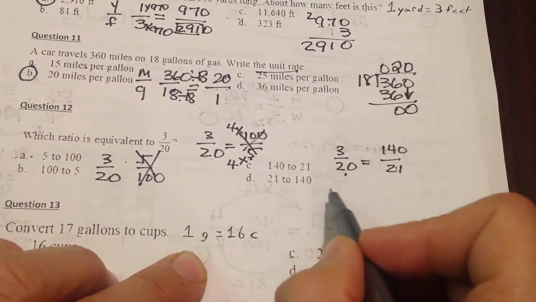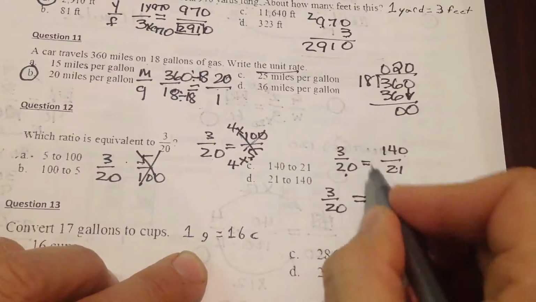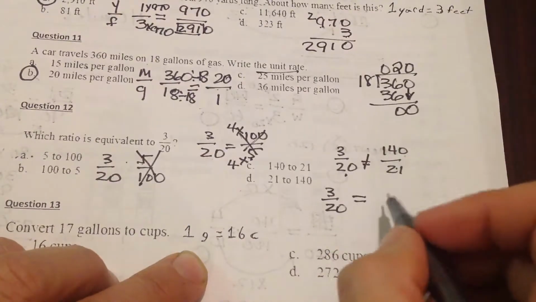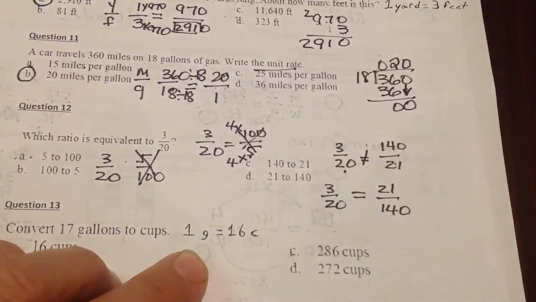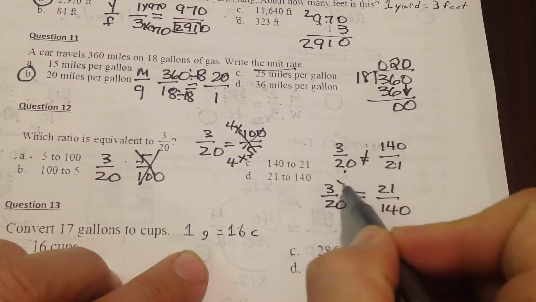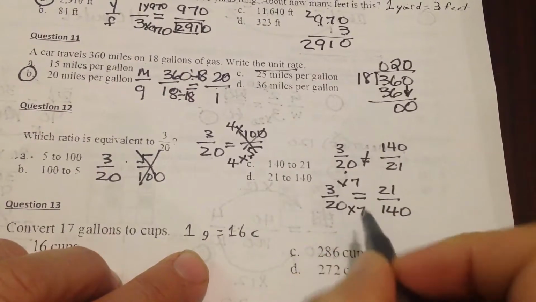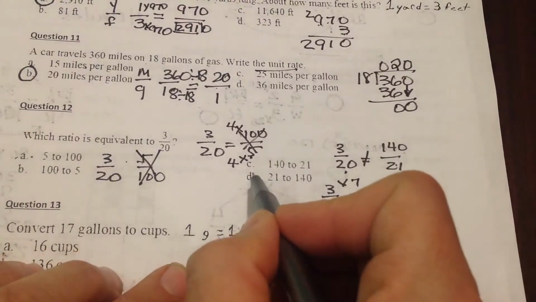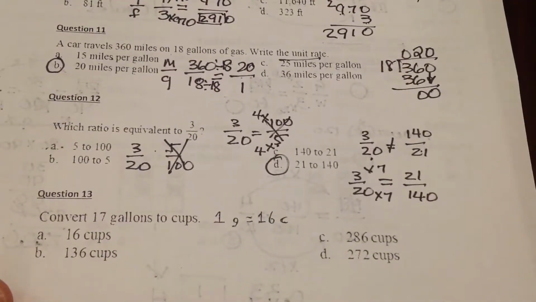But let's look at the next one. 3/20, is it equivalent to 21/140? Well, they're both proper fractions, so that's encouraging. Now let's check it out. 3 times 7 is 21, and 20 times 7 is 140. So they are equivalent, and the answer is D.